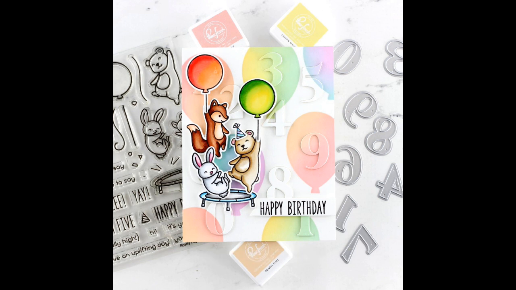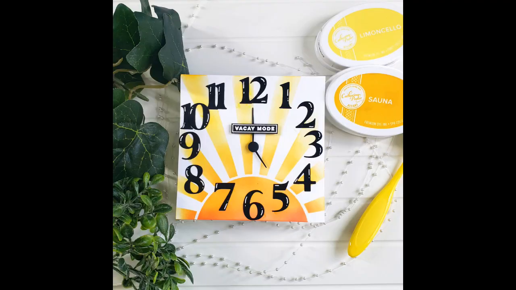When you think about things that have numbers, you can, of course, think of a clock, and Mary Polanco did this amazing card looking like a clock face with numbers counting down to vacation, titling it Vacay Mode, and she again used a classic type font.